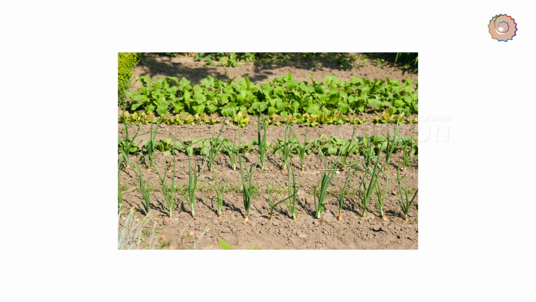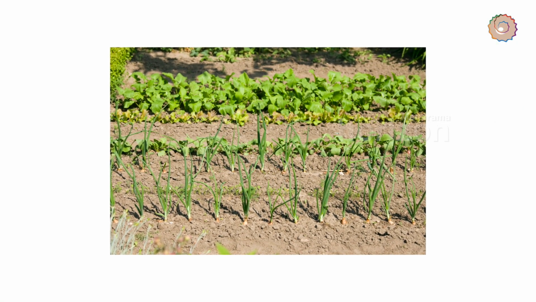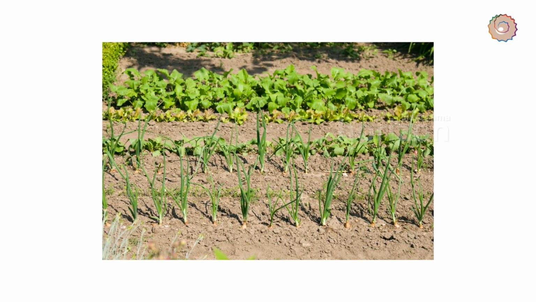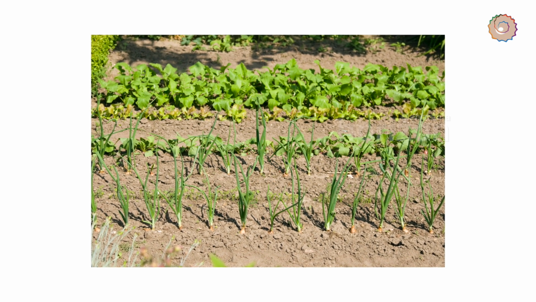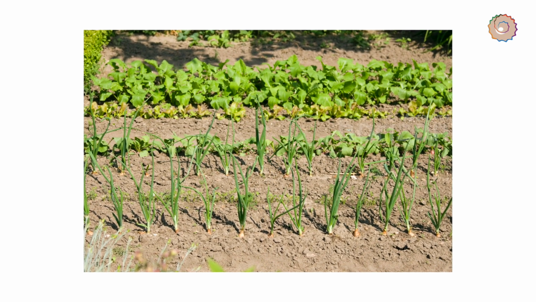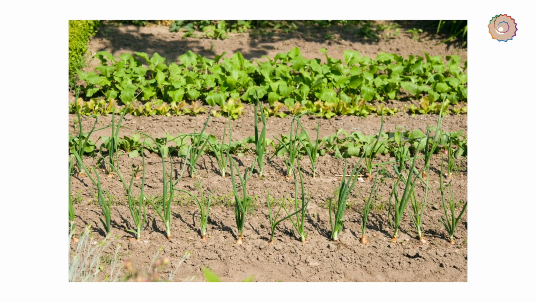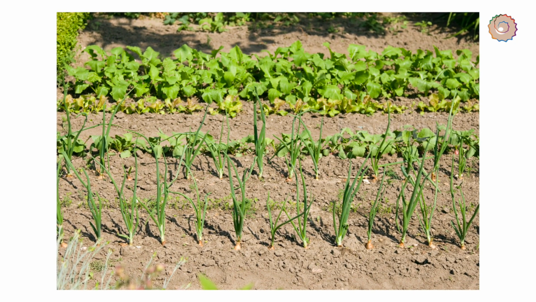Intercropping. The practice of growing two or more crops simultaneously in the same field in a definite row pattern is called intercropping. The row pattern may be in the ratio 1:1, 1:2 and 1:3. It means after one row of main crop, 1, 2 or 3 rows of intercrops can be grown. Objective of intercropping is to increase the productivity per unit area.